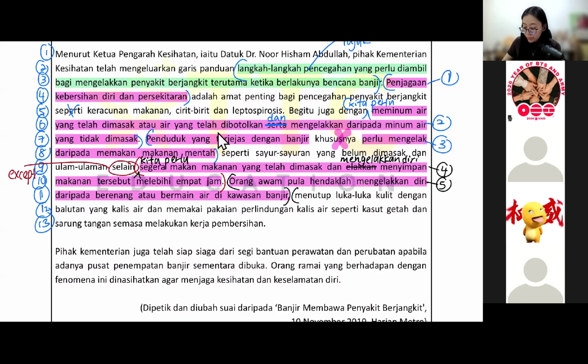You separate it. So, the next one. Menutup luka-luka kulit. You need to cover all the parts that you injured. Balutan yang kalis air, which is waterproof. Dan memakai pakaian pelindungan kalis air unit seperti. So, until here. The front part needs to add on maybe orang awam also can. Or kita also can. So, this is number 6. So, total, the answer, I need 6.